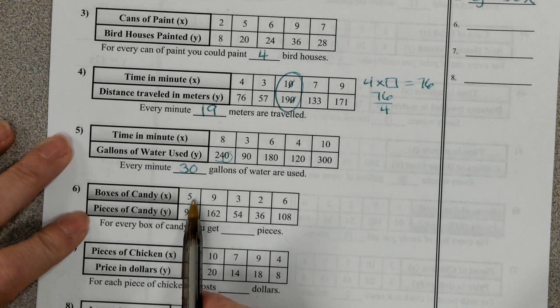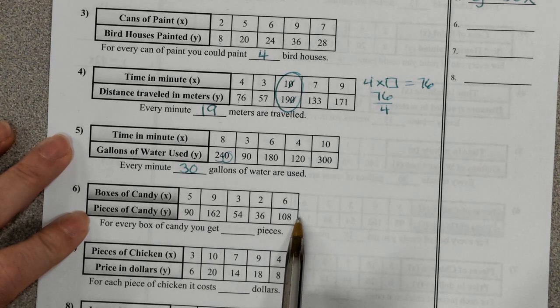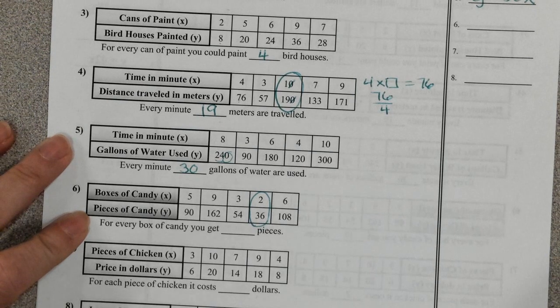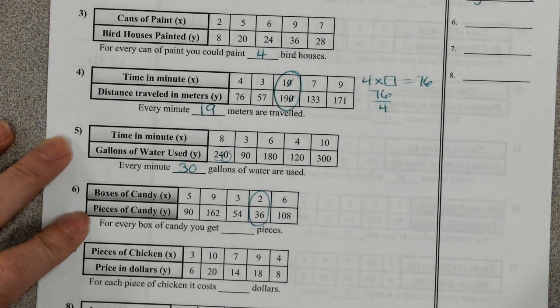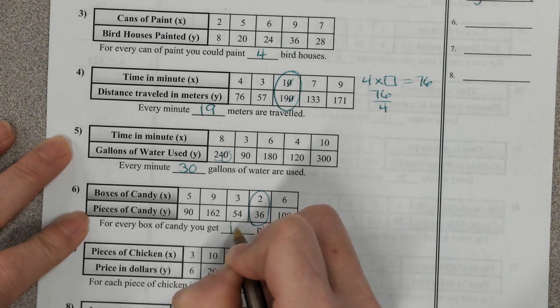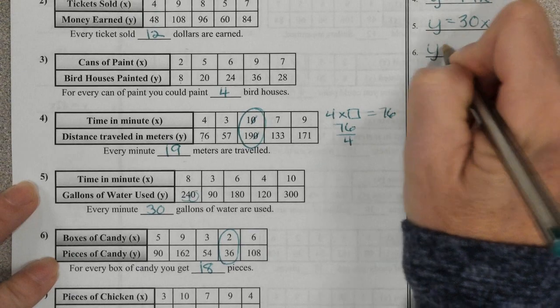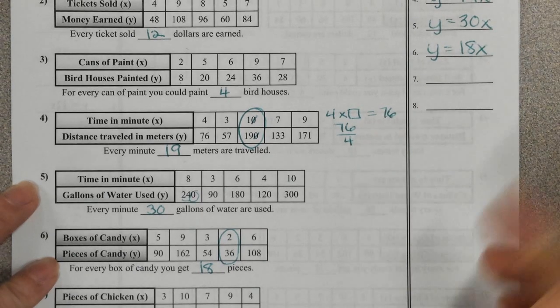I can see here we're going from 5 to 90, and while I know what that is, some people might find that a little bit more difficult. So you can skim the line and see if there's an easier problem. Here I would say 2 and 36 is a little bit easier. So I know that you multiply 2 times 18 to get 36. So for every box of candy, you get 18 pieces. Y is equal to 18x.